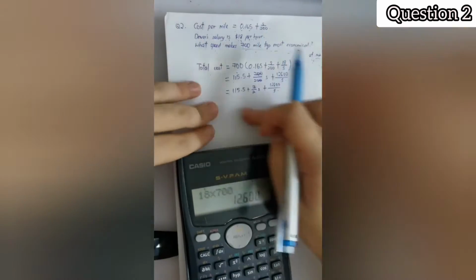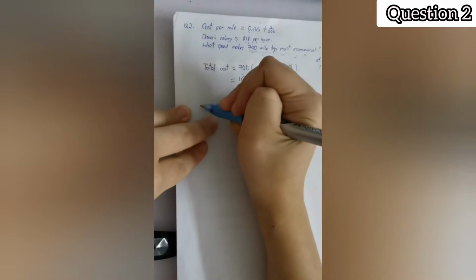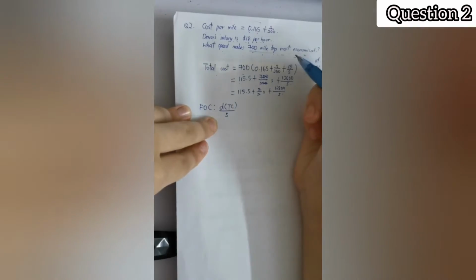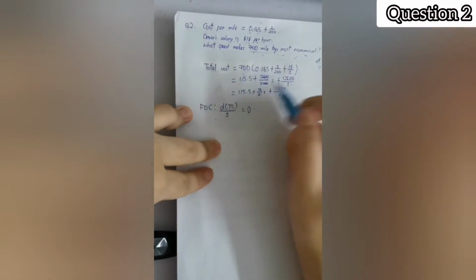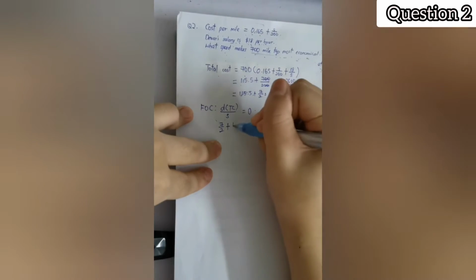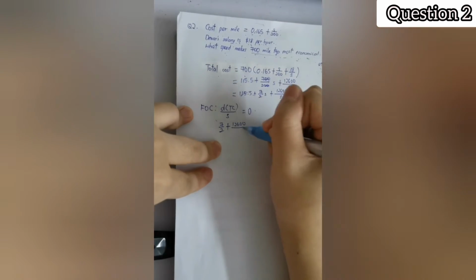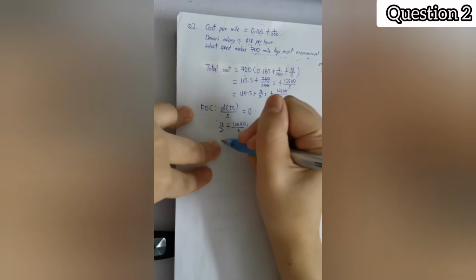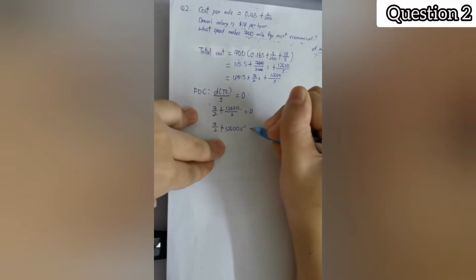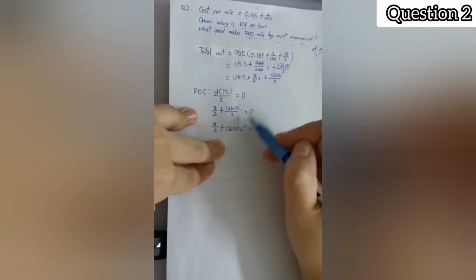After we know our objective function, we can do our first order condition, which is the derivative equals to 0. This one is already cancelled, so it becomes 7 over 2 plus. We need to move the s to there so that it is easier for us to do.